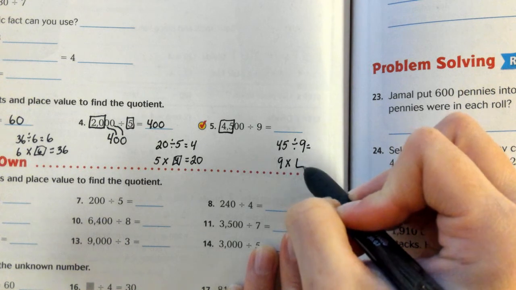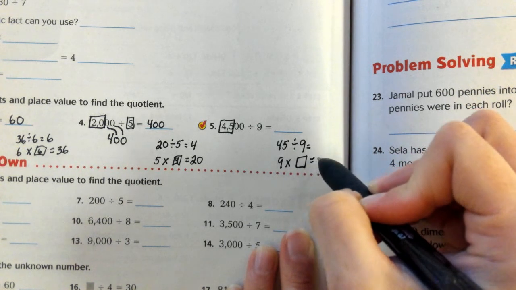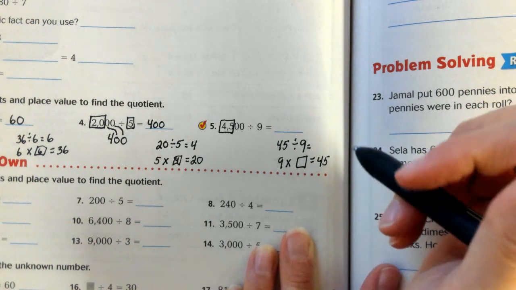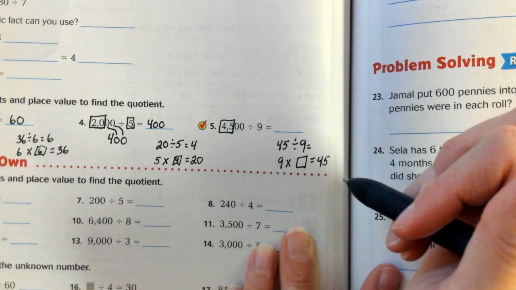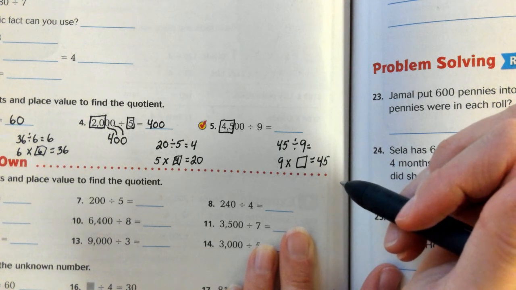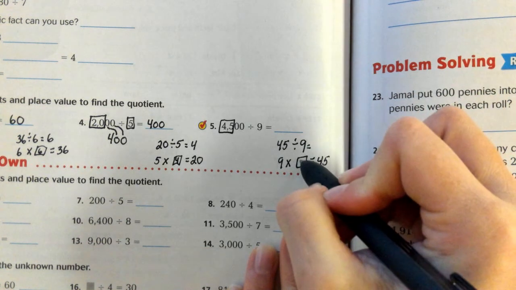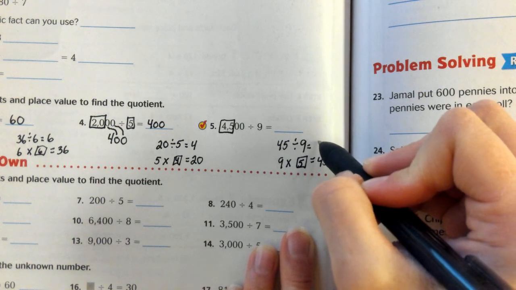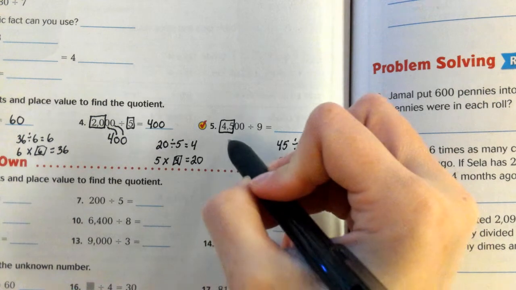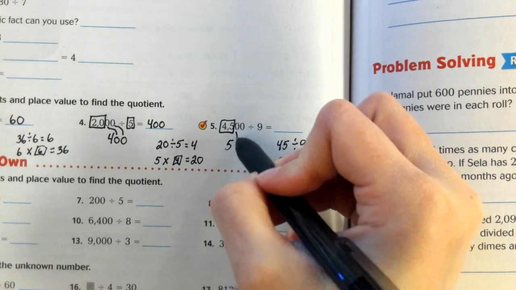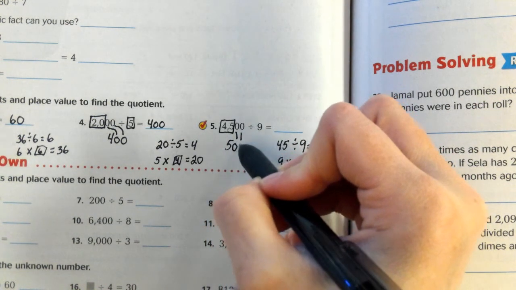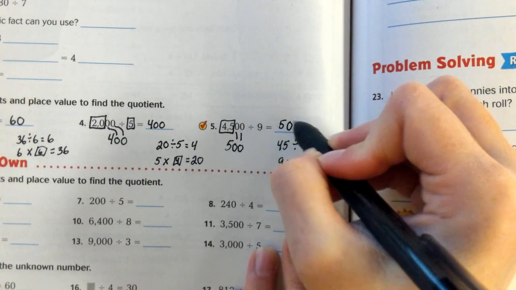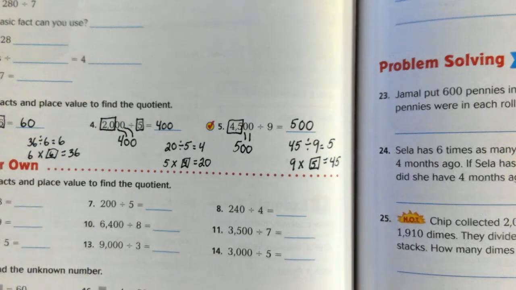So I have 9 times a mystery number equals 45. 9 times what number equals 45? Good. 9 times 5. So 45 divided by 9 equals 5. I will write my 5 here. I will bring down my 2 zeros. 4,500 divided by 9 is 500.